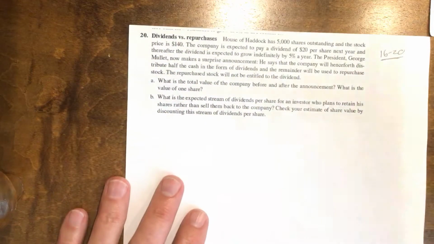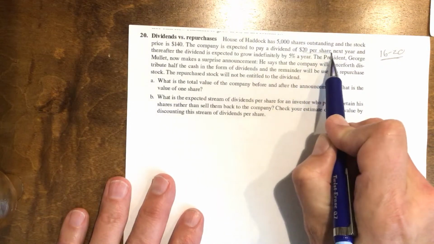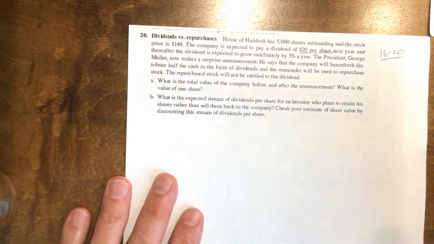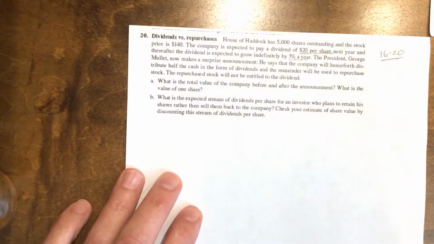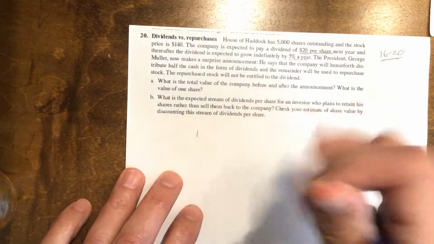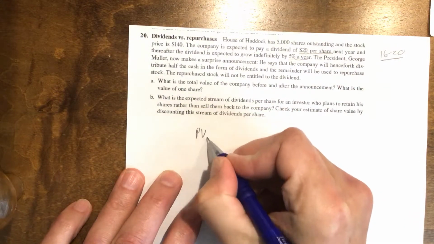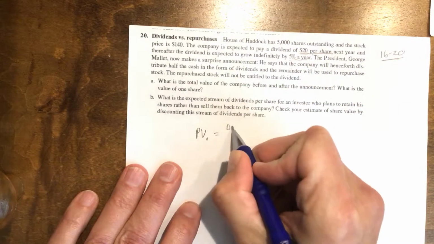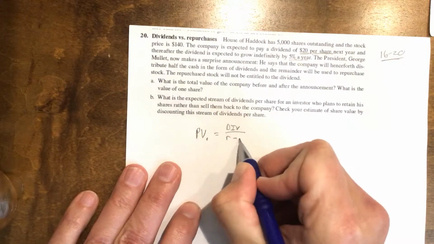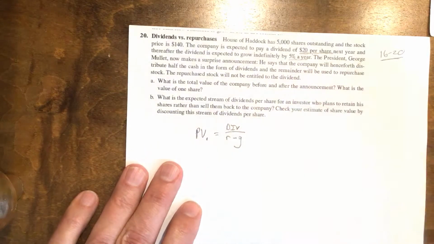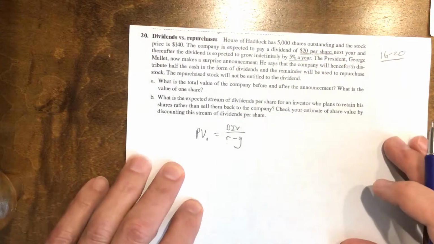In this first case, the simpler case, where the company is going to pay out $20 per share, it's going to grow by 5% a share, and there's no share repurchases, then you can use the perpetuity growth formula, which is the present value of a stream of cash flows, and I'll put subscript 1 here, is equal to the cash flow. In this case, cash flow is a dividend, so we'll abbreviate that DIV, divided by R minus G, where R is the discount rate and G is the growth rate in this cash flow. This problem's a little bit tricky.